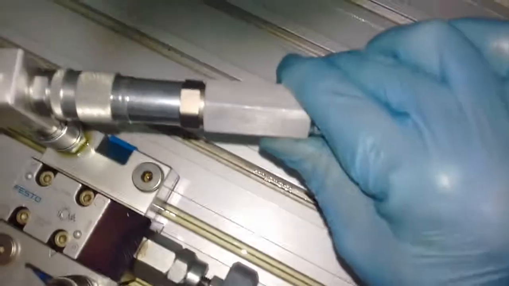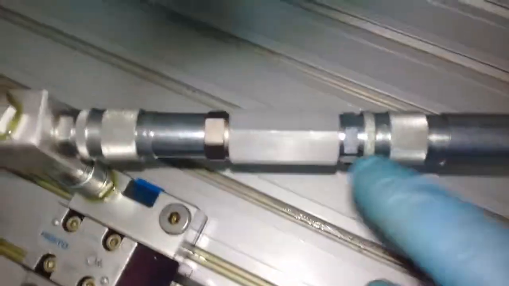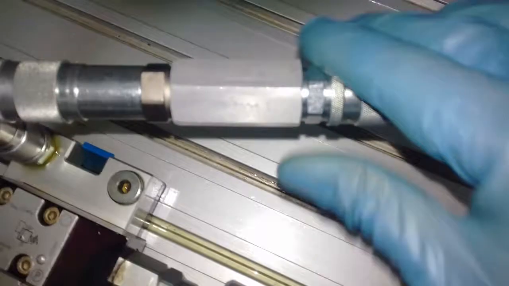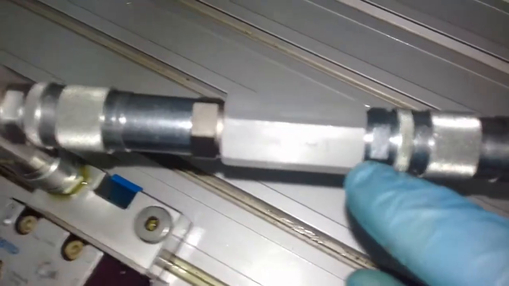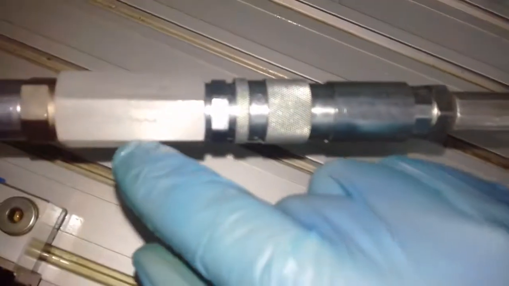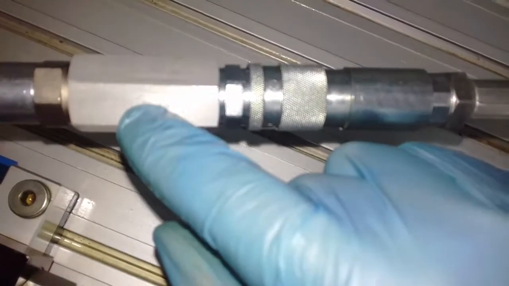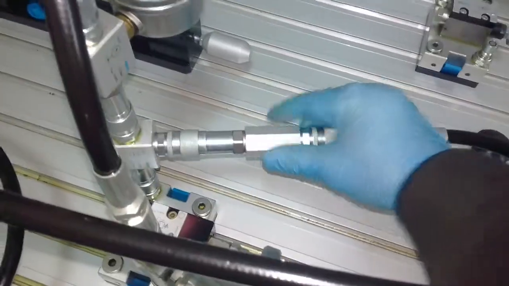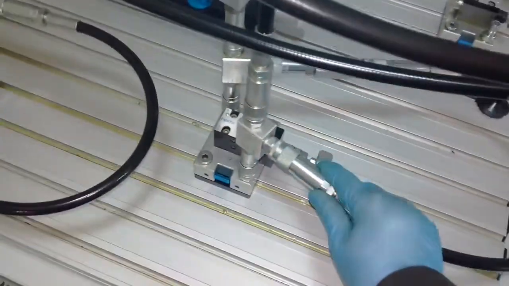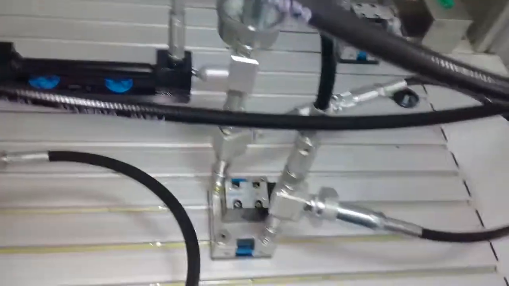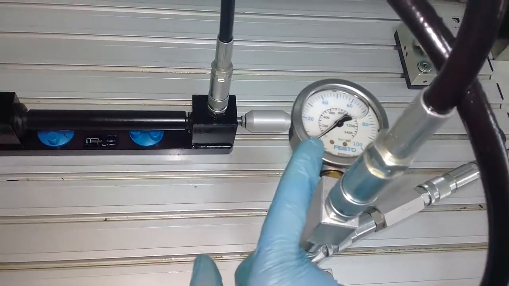If we see the diagram, here contains a ball and a seat and a spring. I have attached a non-return valve in parallel with each relief valve and a pressure gauge for each relief valve.